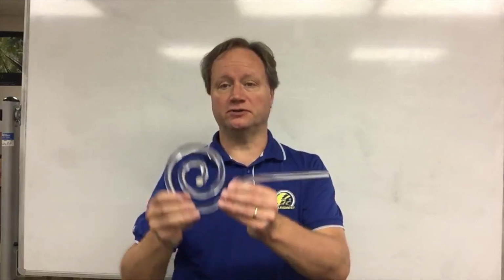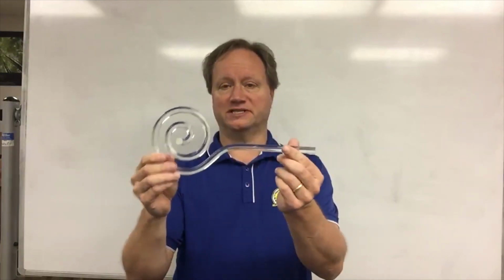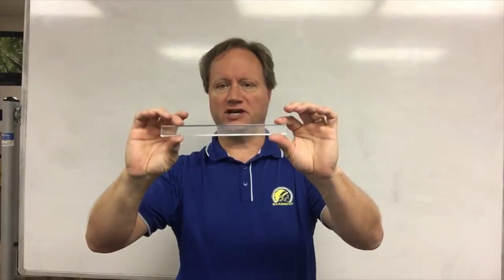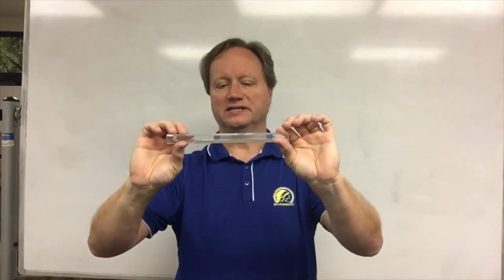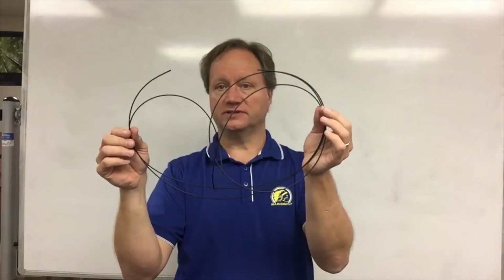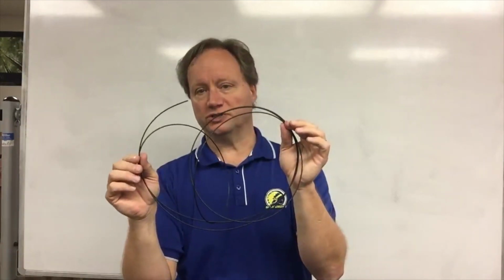Now, in just a second, I'm going to turn the lights off again, and I'm going to show you light totally internally reflecting through various different things, but I want to show you the shapes that I'm going to show. Spiral, that is a solid fiber. A rectangular piece of, it's not glass, but it's a plastic material that has tiny little air bubbles in it. An actual glass fiber that is covered in black to protect it.